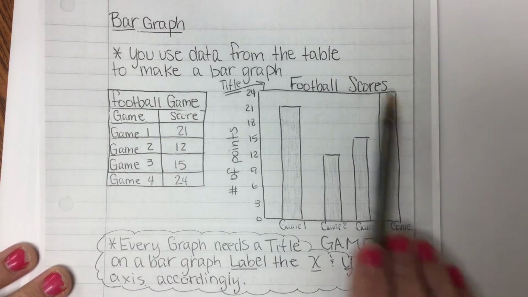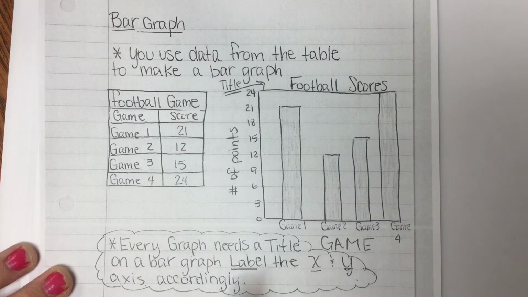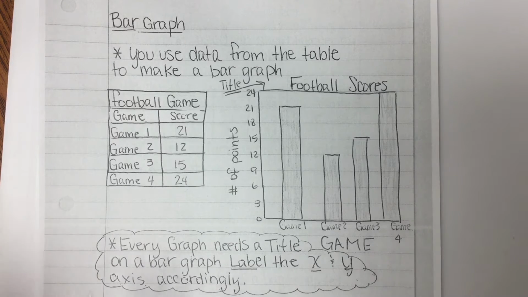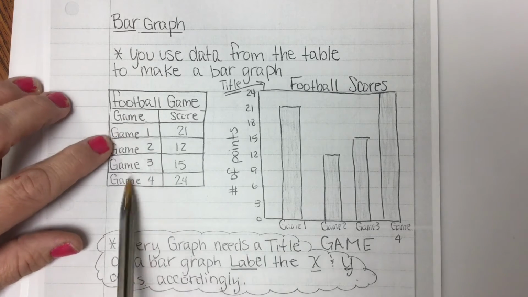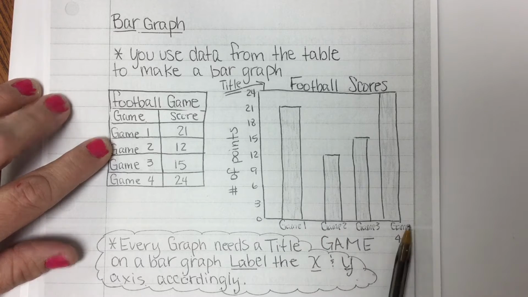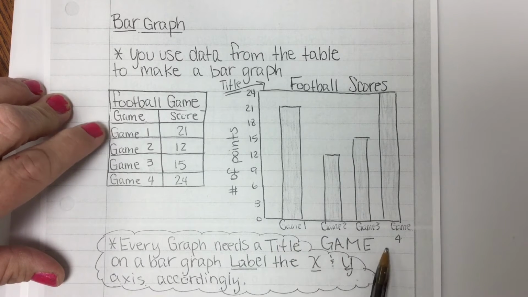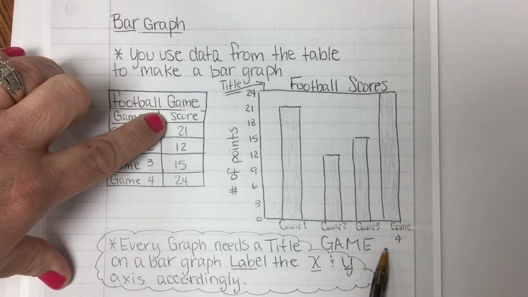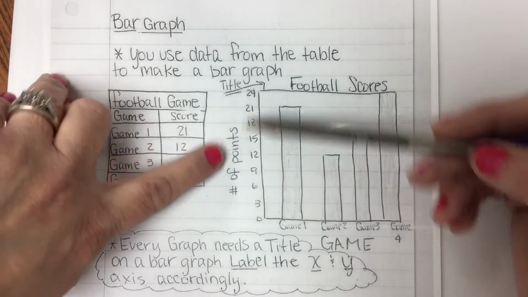When we look at our bar graph, it says every graph needs a title. On a bar graph, label the X and Y axis accordingly. I labeled the X axis game because we're looking to see how many points they scored in each game. So game is the X axis, and the number of points scored would be the Y axis.